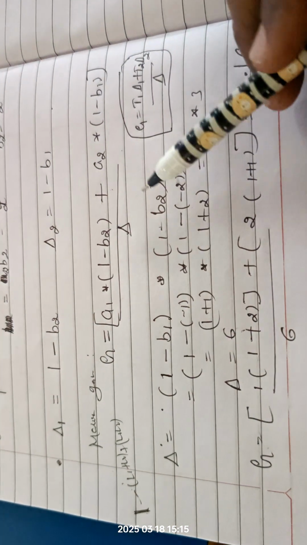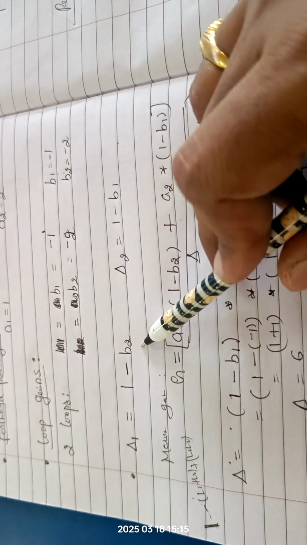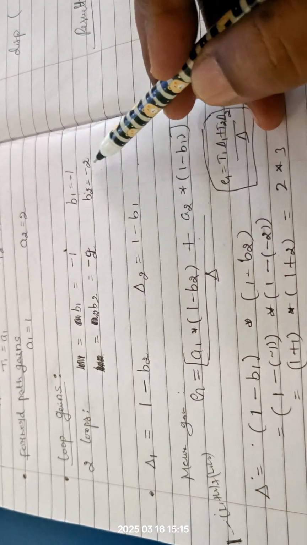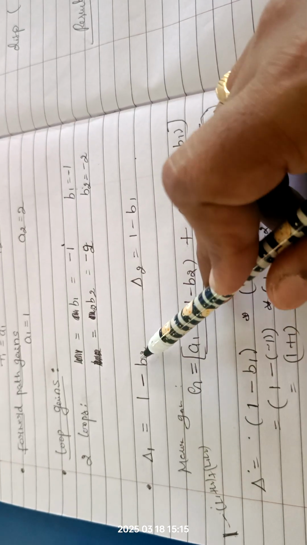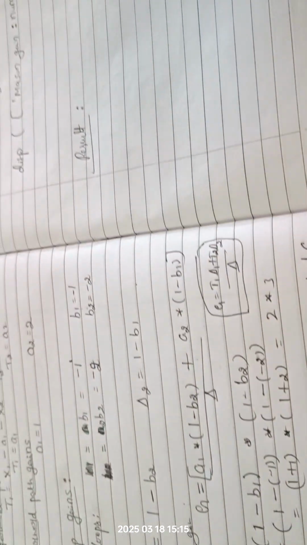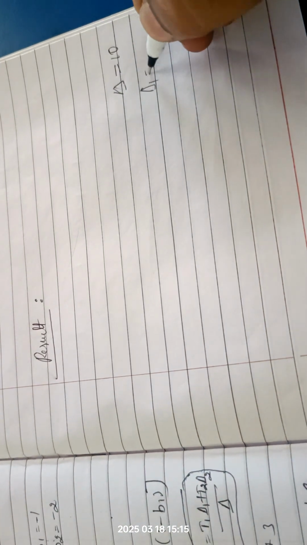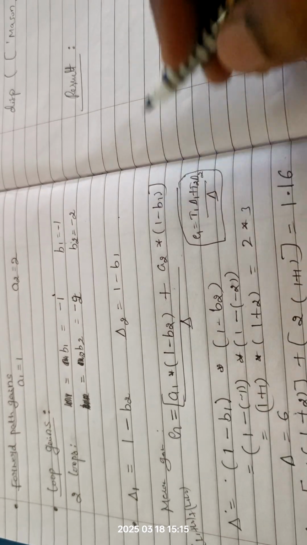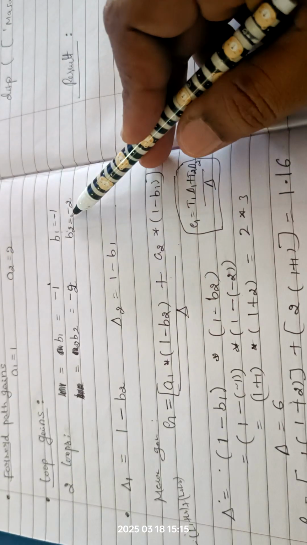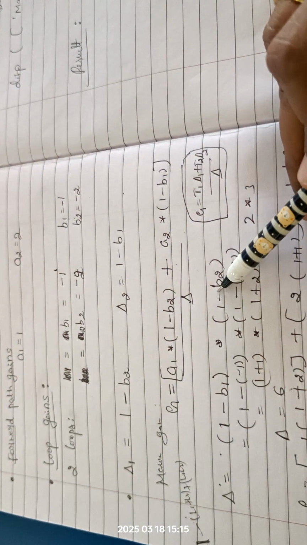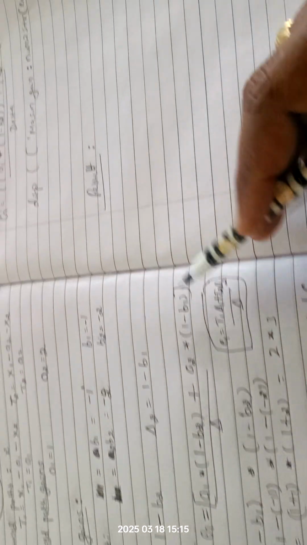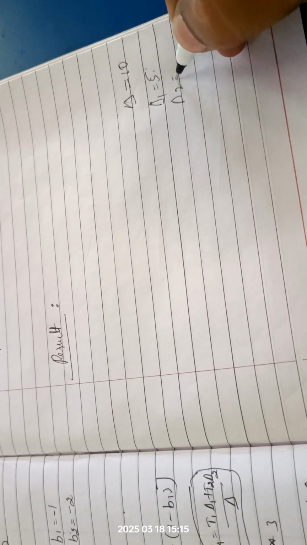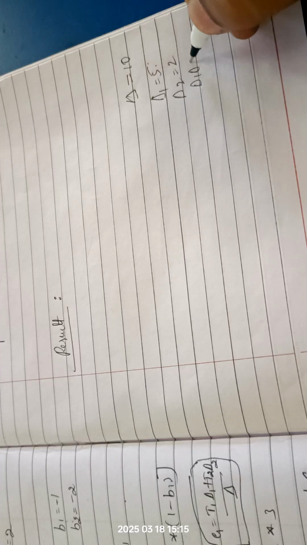Then we check for b2. What is the value of delta 1? It becomes 1 minus b2. With b2 at -4, 1 minus this is 1 plus 4, so the delta 1 value becomes 5. Then 1 minus b1 is the same, this is 2, so delta 2 is 2. You multiply delta 1 and delta 2, and you will get 10.